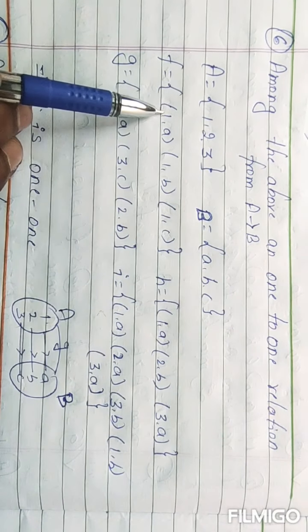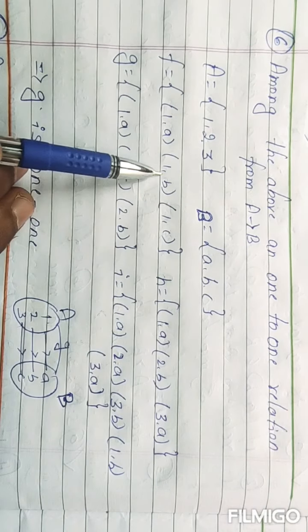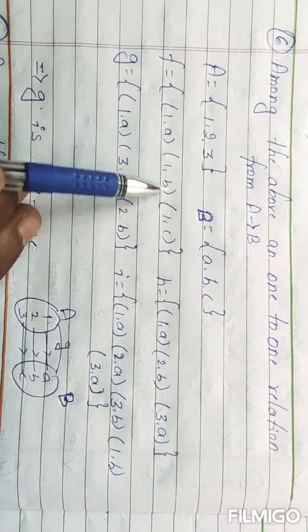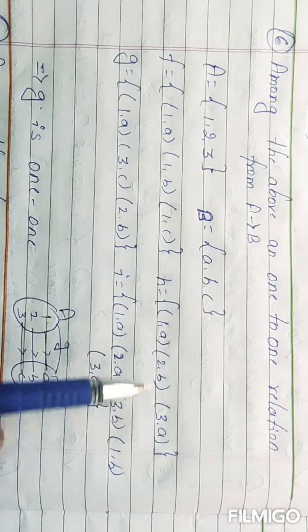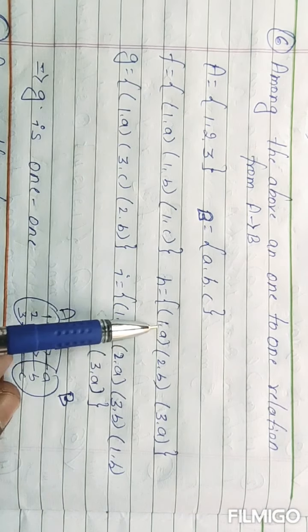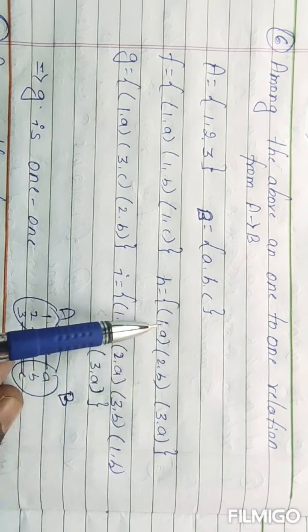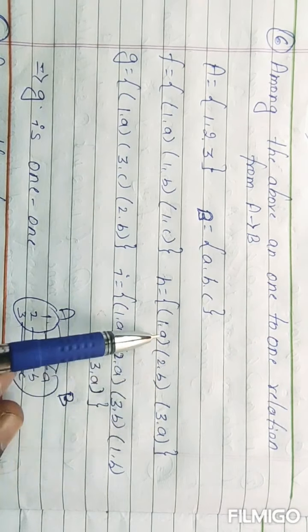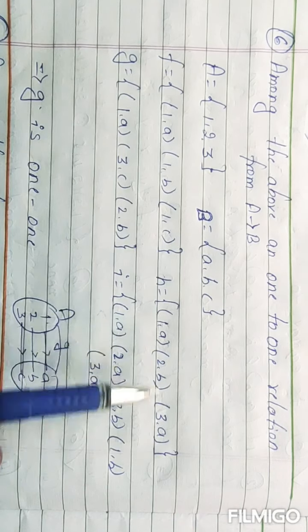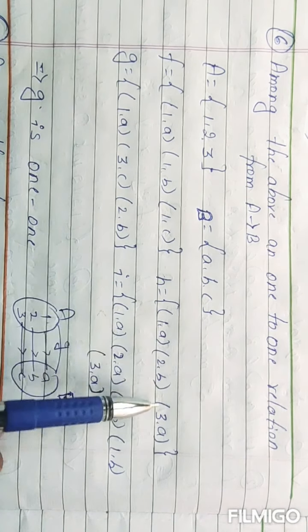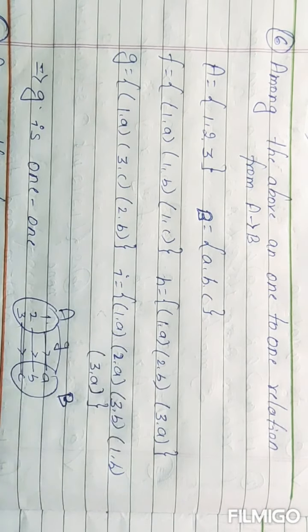In F, if I consider the elements of set A, they relate to the same element, so it's not one-to-one. Here 1 is related with A, 2 is related with B, 3 is related with A. So 1 and 3 are relating to the same image, meaning 1 and 3 have the same image, so it's not one-to-one.